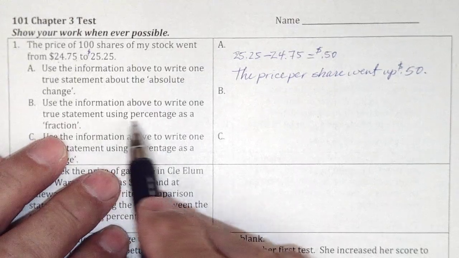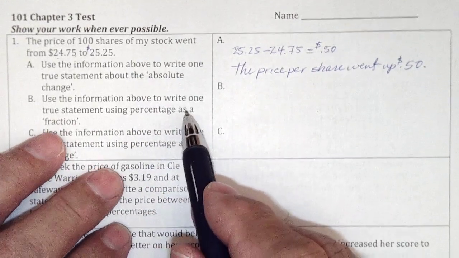Use the information to write one true statement about using the percentage as a fraction.